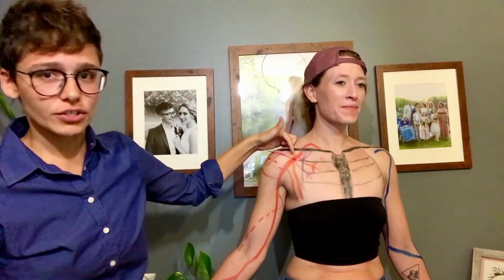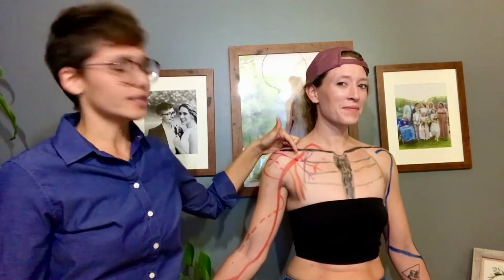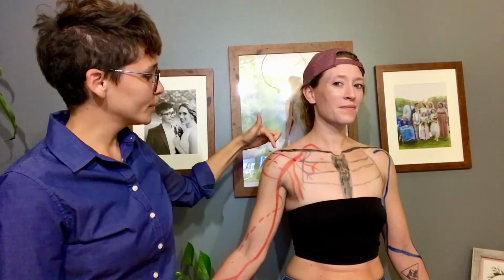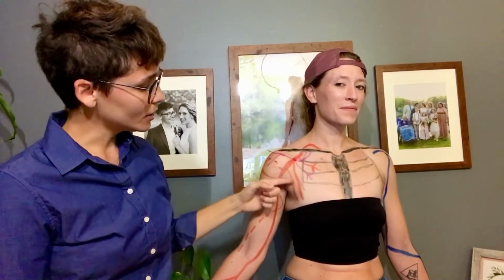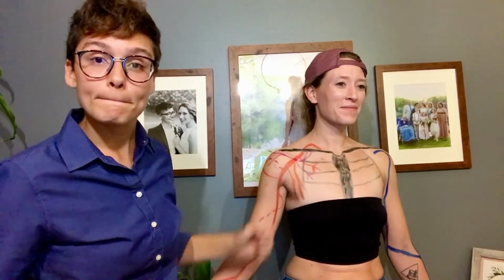The second division starts with this thoracoacromial trunk that has 4 divisions named for what it supplies. We have a clavicular, pectoralis, acromial, and deltoid branch. And here we have the lateral thoracic branch, which supplies the serratus anterior.